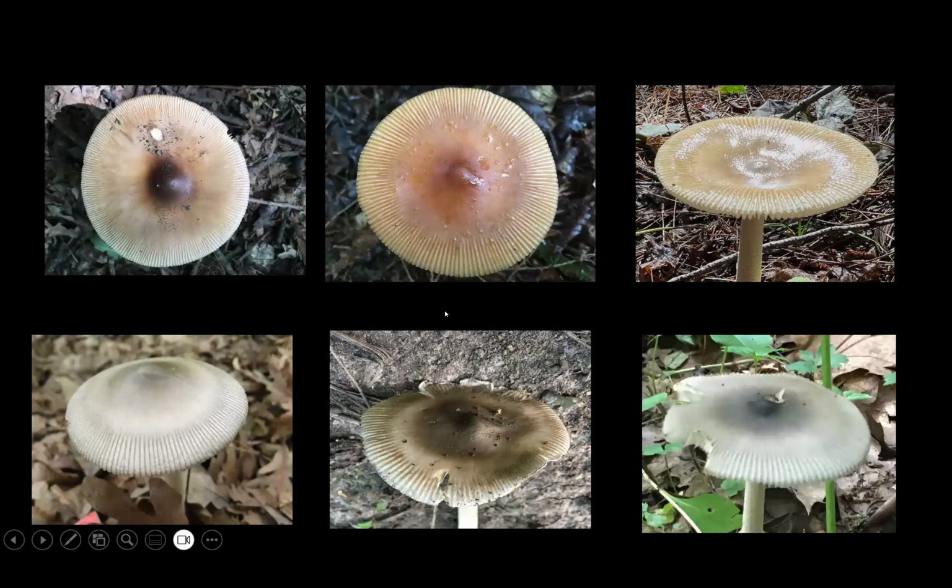So these strong striations that I just mentioned, you can see in these various species of Amanita section Vaginatae, and they take up at least 25% of the cap diameter. That's kind of the requirement to put them in the section.